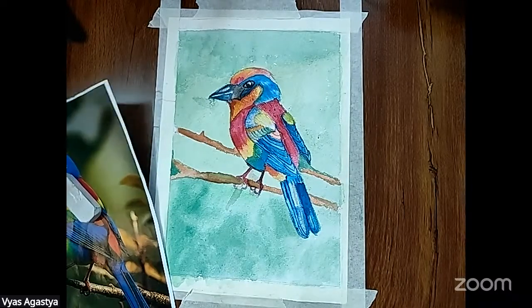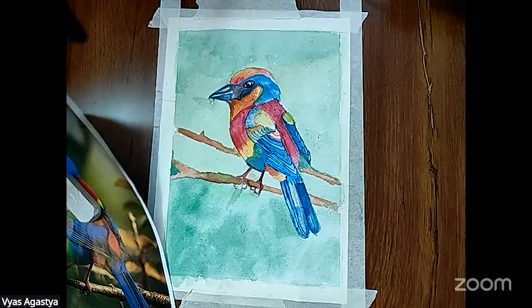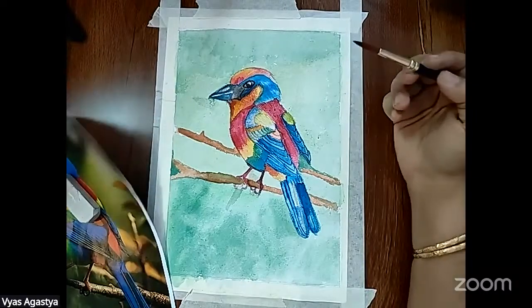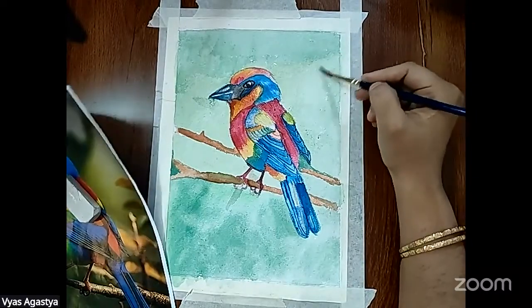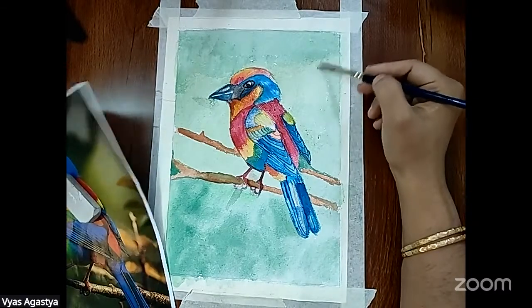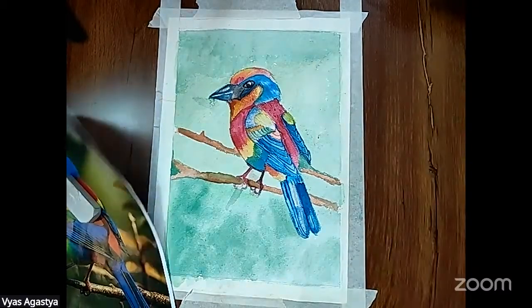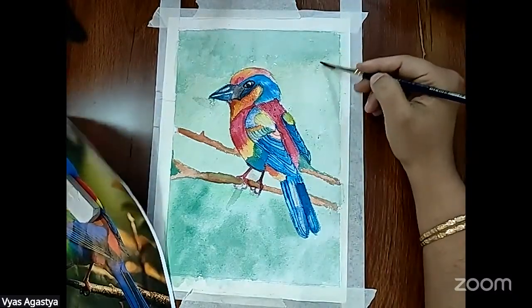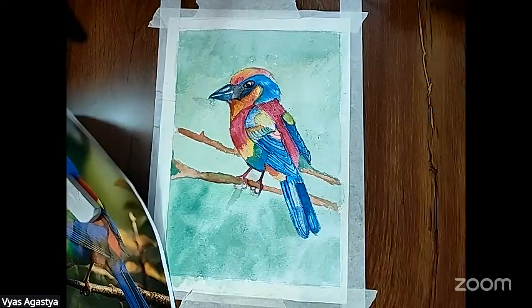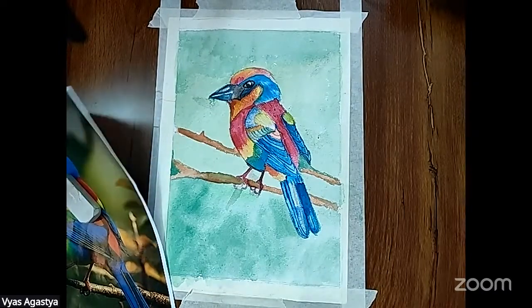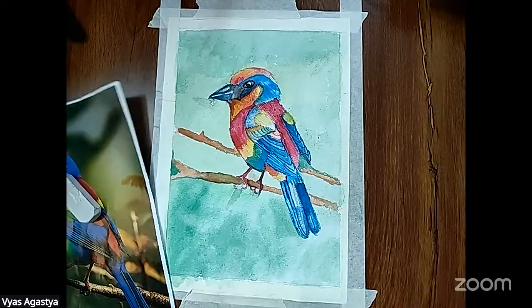Ma'am, how to remove strokes? You can use the lifting technique, color lifting technique. See the video. Just dip the brush in the water and move the brush wherever you don't need the color. And use a cloth to get the color out like this. Deepika, have you understood? It is called the color lifting technique.